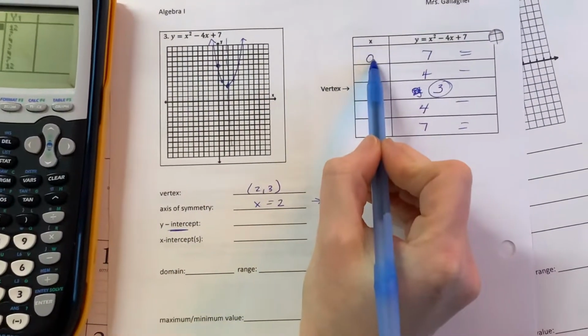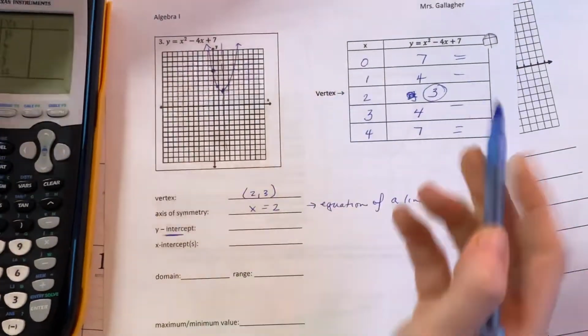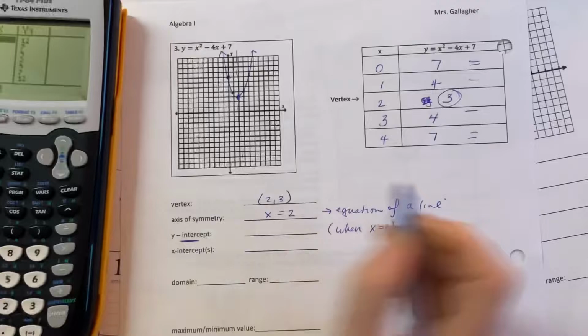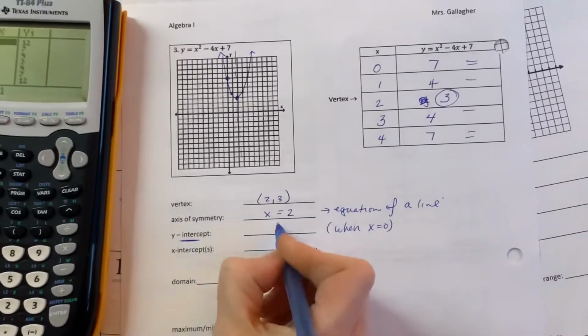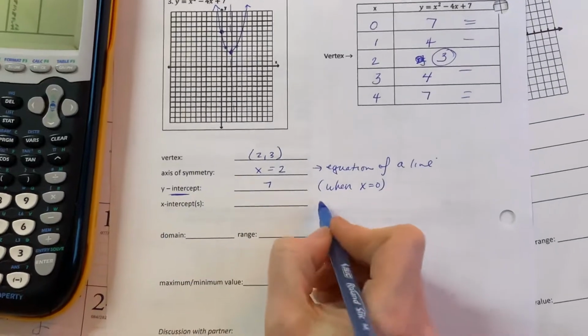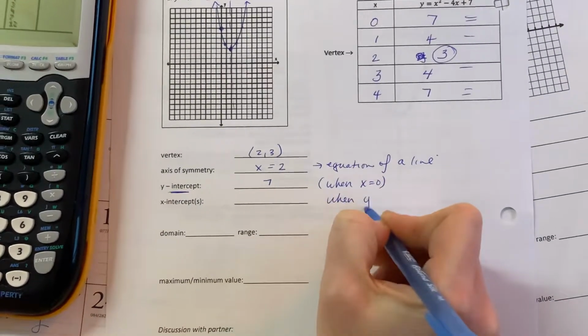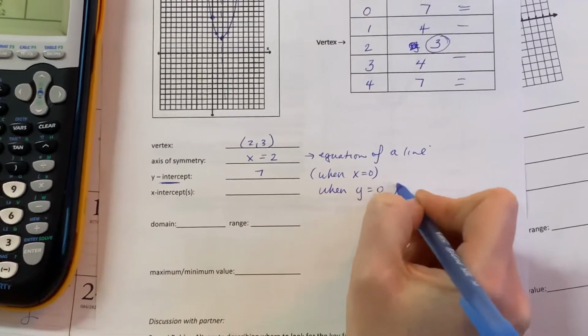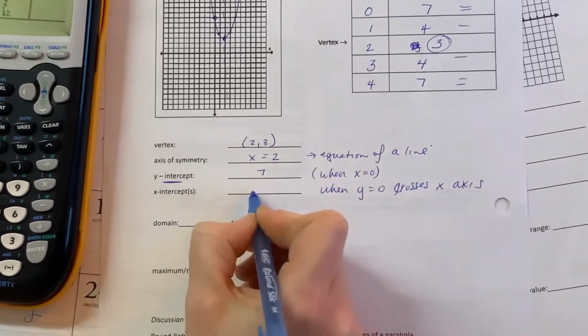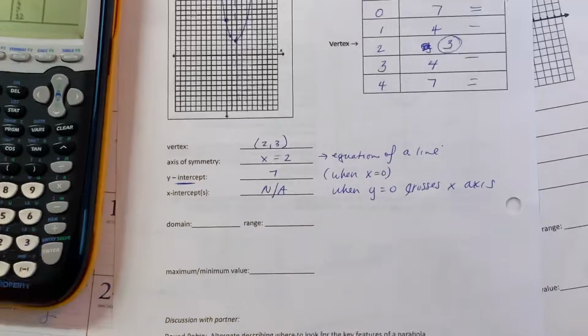It is the value at which x is 0. So just to keep that in mind, when x is 0, that's my y-intercept. So the y-intercept is 7. The x-intercept, there are none because it's when y equals 0 or when it crosses the x-axis, which never happens. So I'll write not applicable, or there's none.